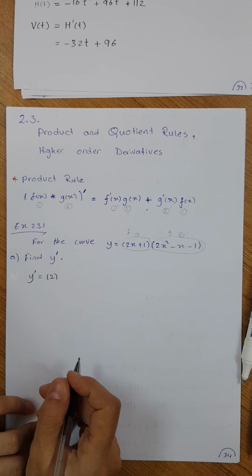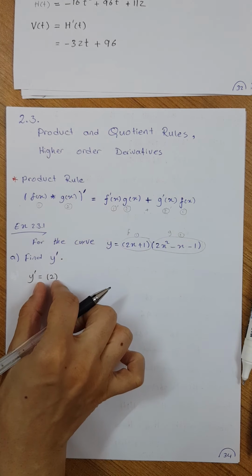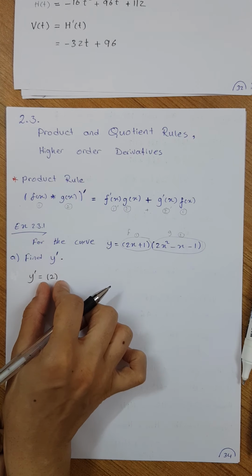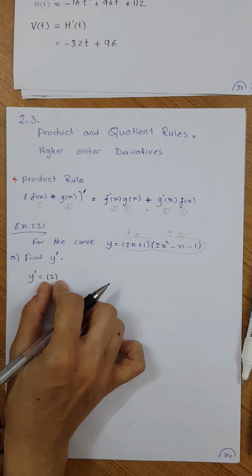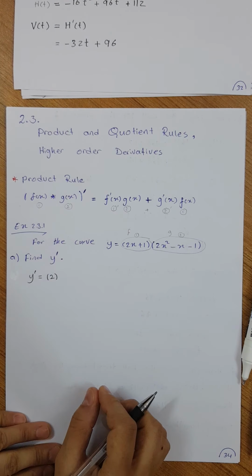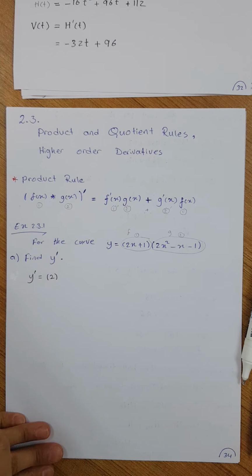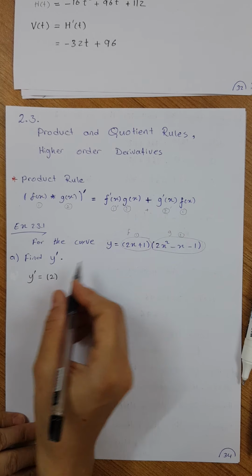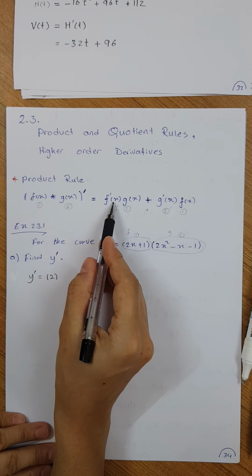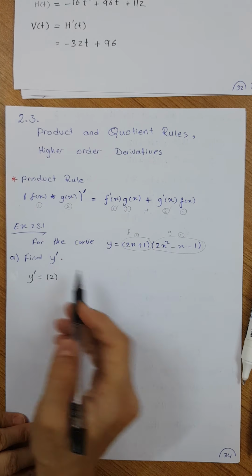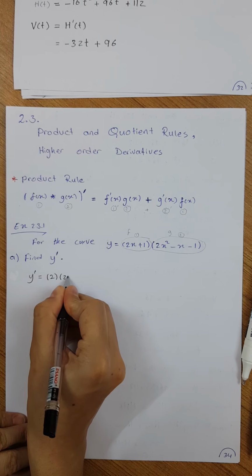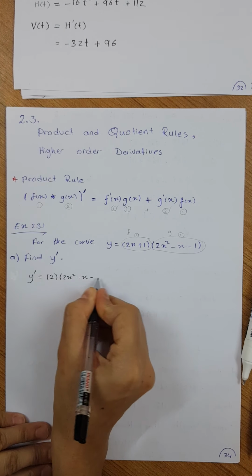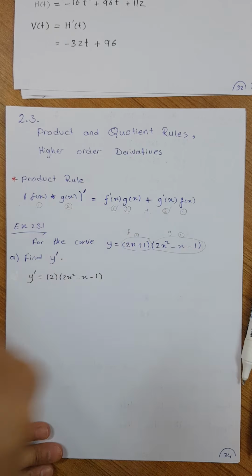Always when you're taking the derivative, put each part in a bracket, in a parenthesis, so that later you will not make any mistakes, because sometimes you have got more than one term. If you're not putting it inside parentheses, you cannot make it to the end, because you would get wrong answers. So the derivative of f multiplied to g, I will write g as it is, without any change, because it's given like that in the rule.